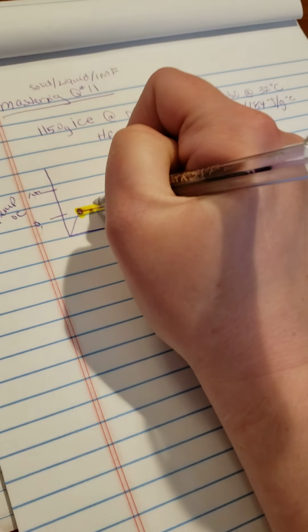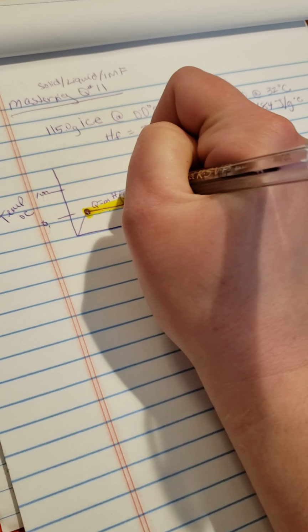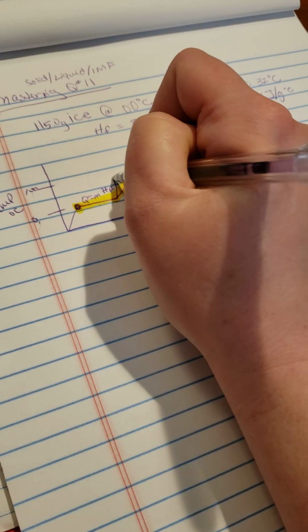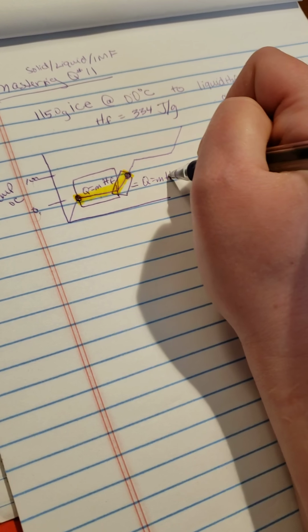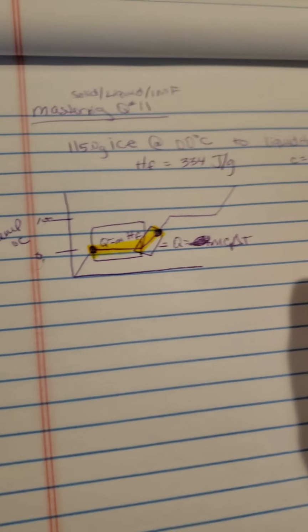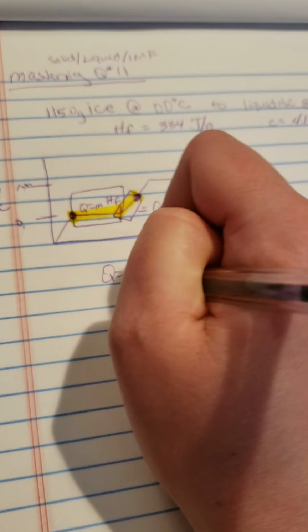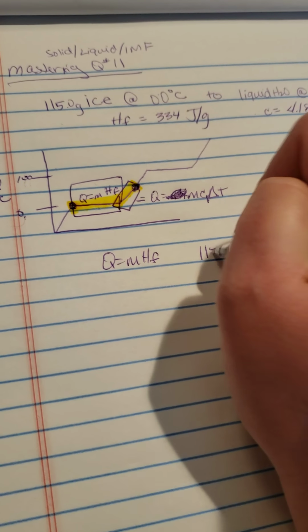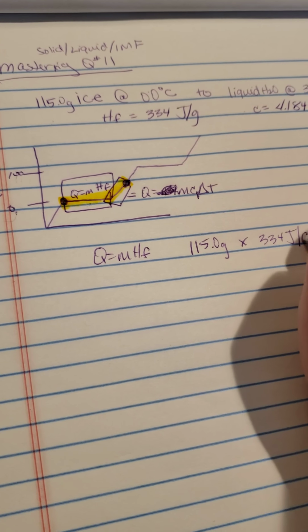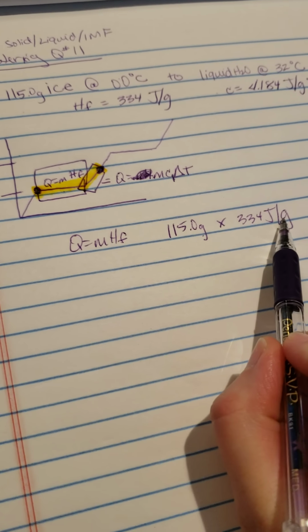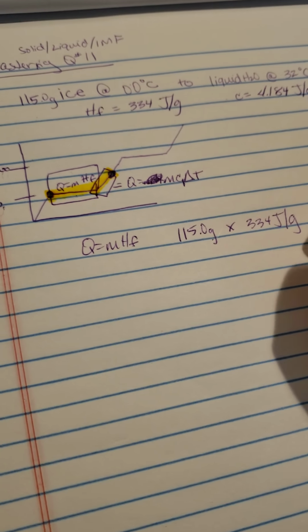This first section here is Q equals m H_f, and the second area here, it's Q equals m c delta T of our liquid state. All right, so now we have to do some work. So Q equals m H_f, so mass is 115 grams times the H_f value, which is 334 joules per gram. Notice grams, and then this one's a per gram, so those are going to cancel out. We'll be left with joules.